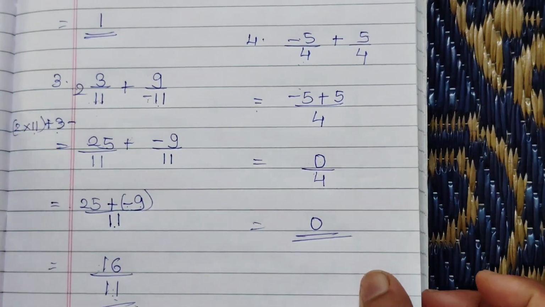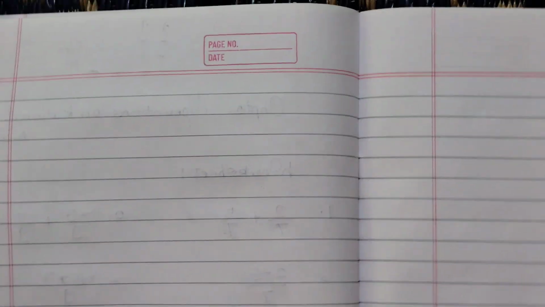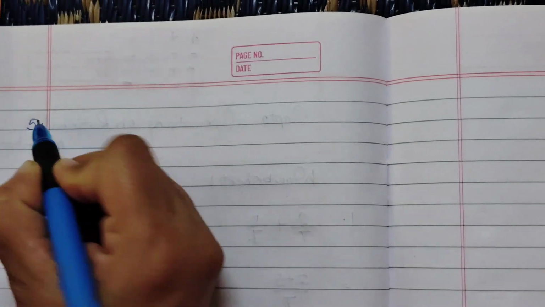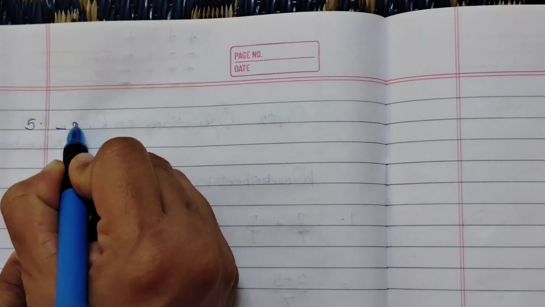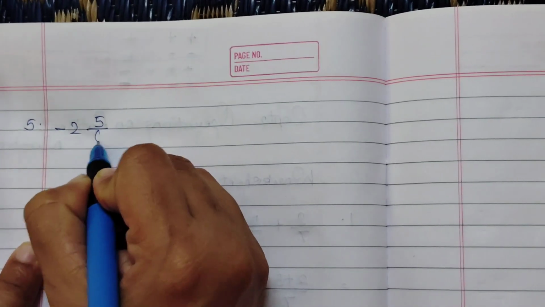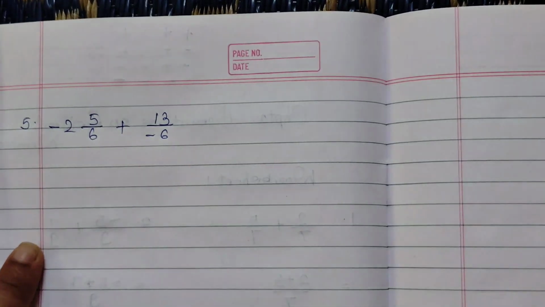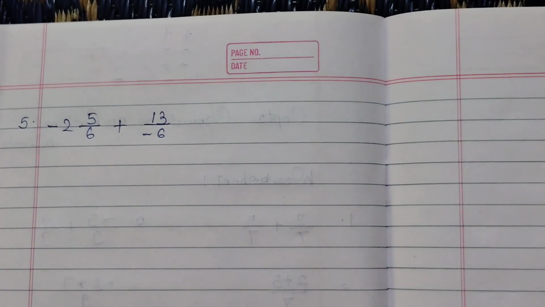Okay, now next sum, fifth one, minus 2 5 upon 6 plus 13 upon minus 6.